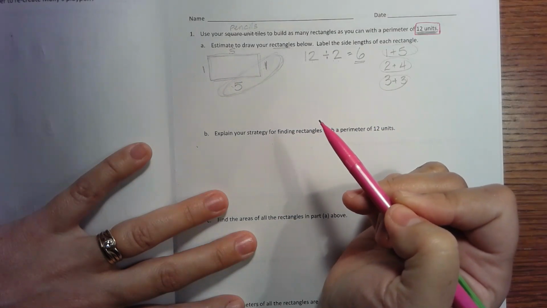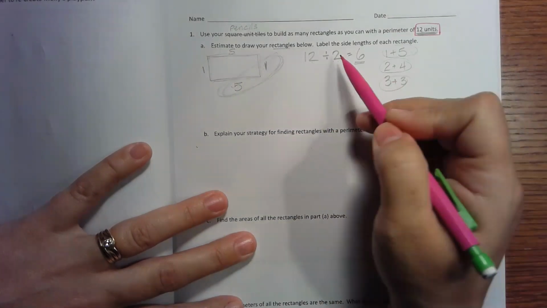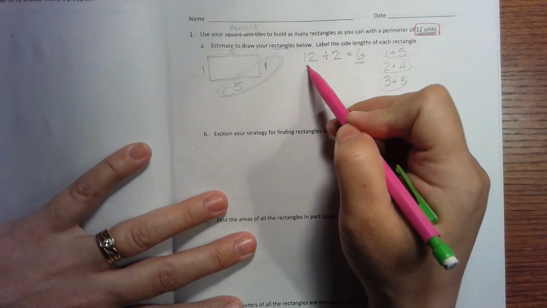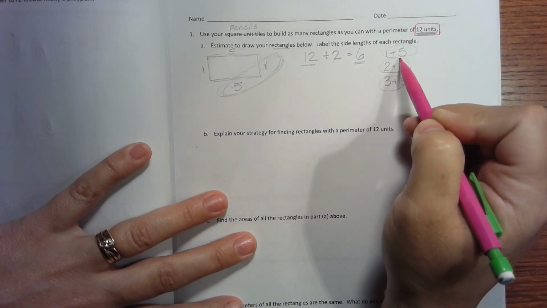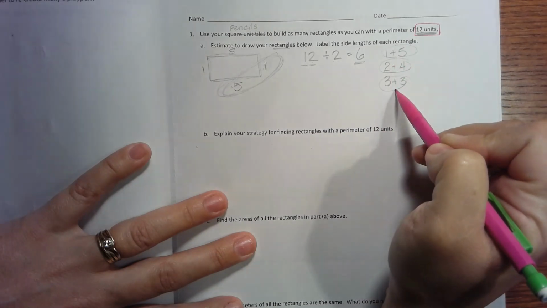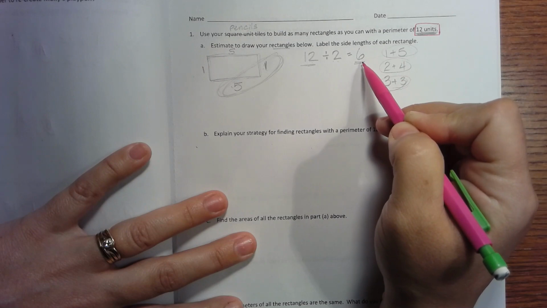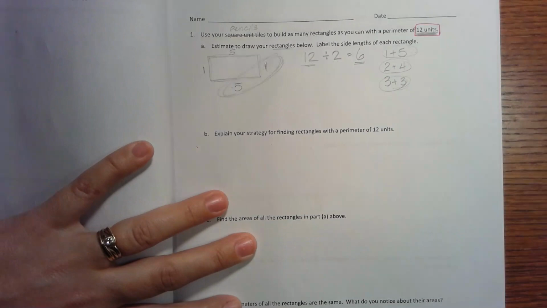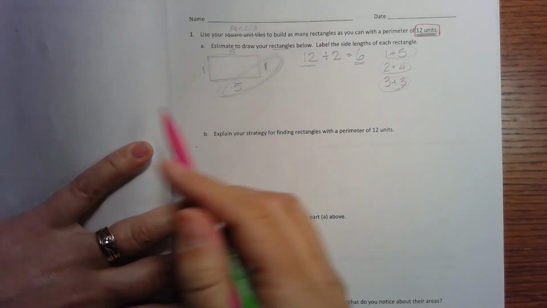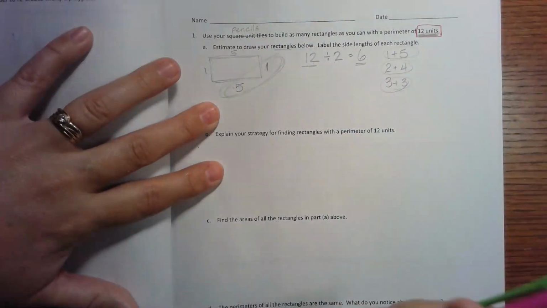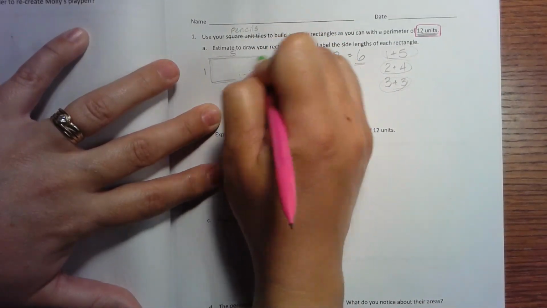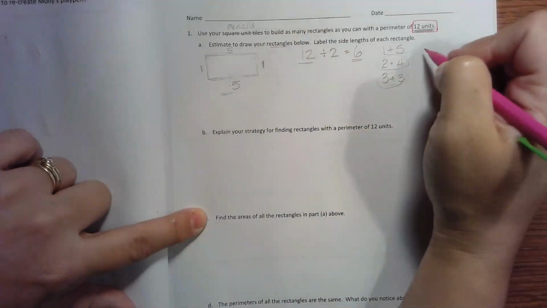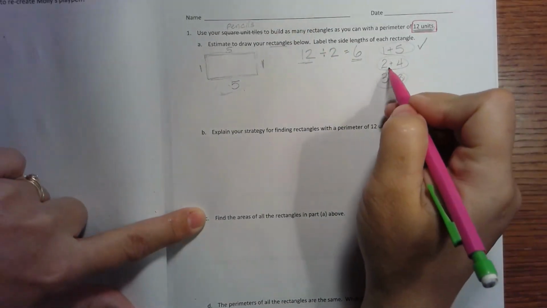So what I did, I took my perimeter that they gave me, I divided it in half, and then I thought of ways that I can add to get half. So I'm going to do another one for you. You go ahead and you can write this drawing down. So we drew a 1 by 5. Let's draw our 2 by 4.